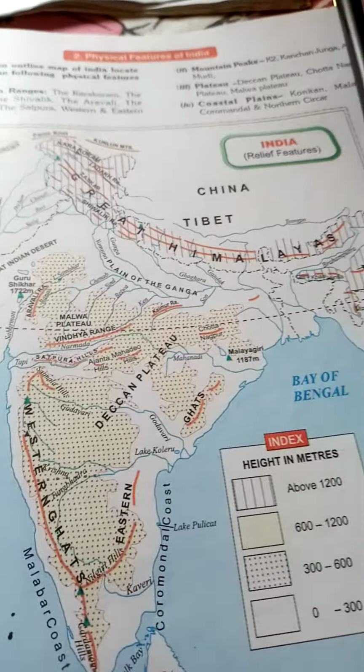Children, the Western Ghat and the Eastern Ghat mark the westward and eastward edge of the Deccan Plateau respectively. Western Ghat lie parallel to the west coast. They are continuous and can be crossed only through passes.